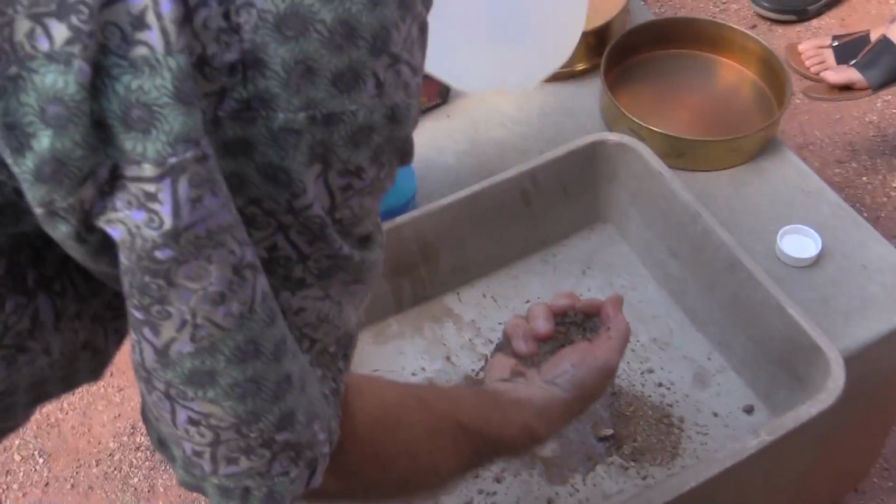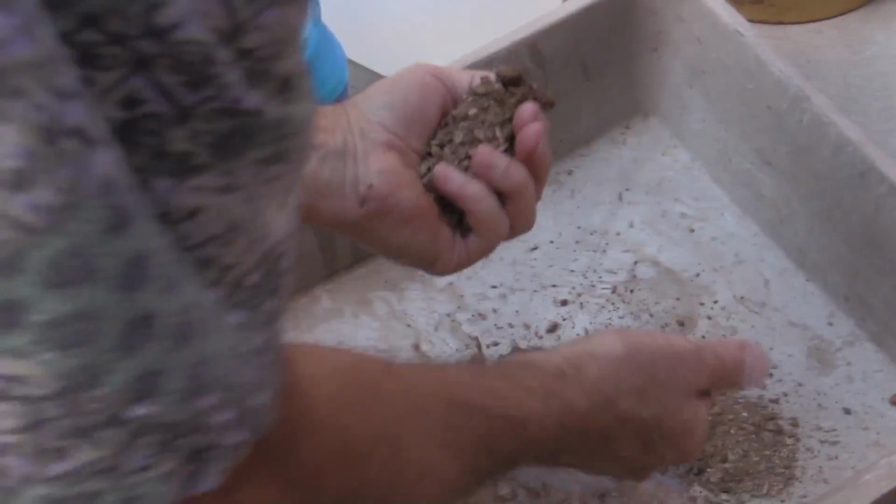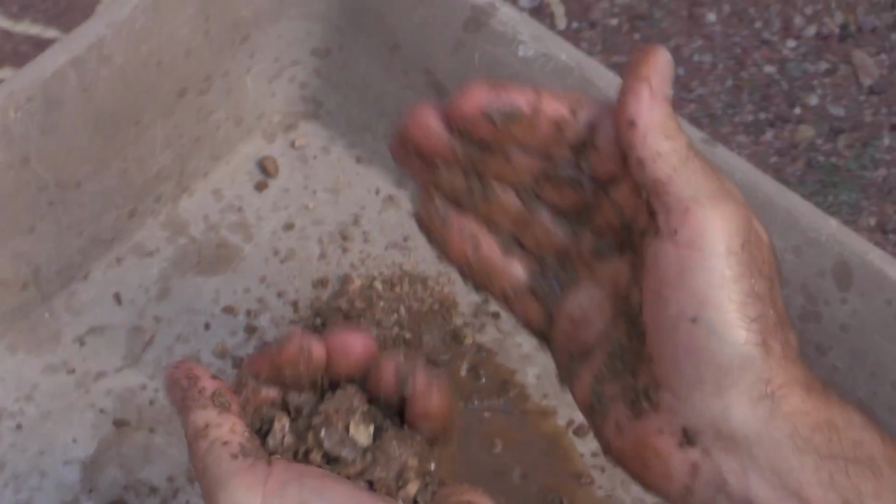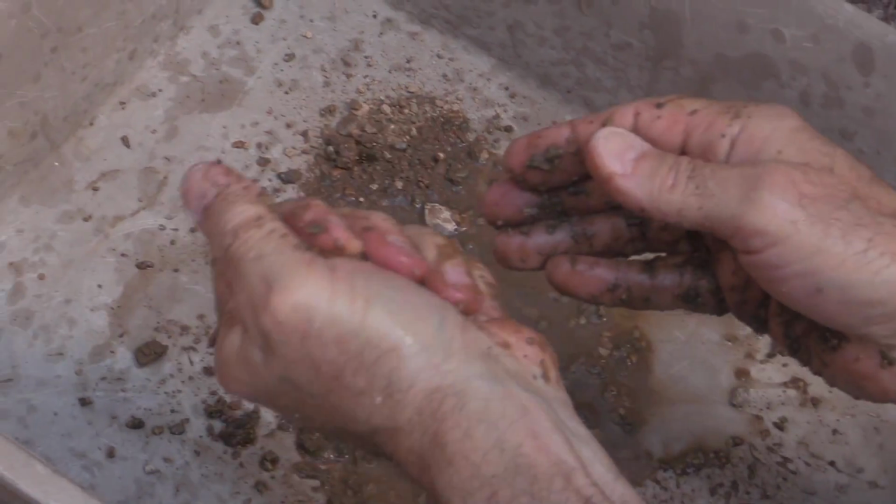We want to try to get this saturated with water. Just a handful of the dirt. If somebody wants to pour for me, they're welcome. Because we want to saturate this. Have you ever mixed up mortar for a tile job? Just let me know when you. Yeah, I think it's saturated.